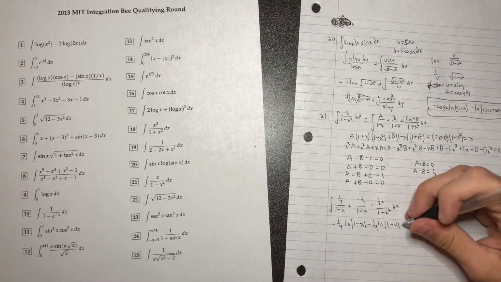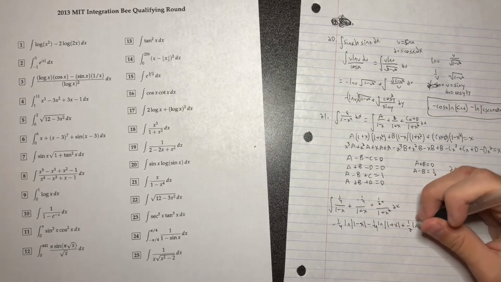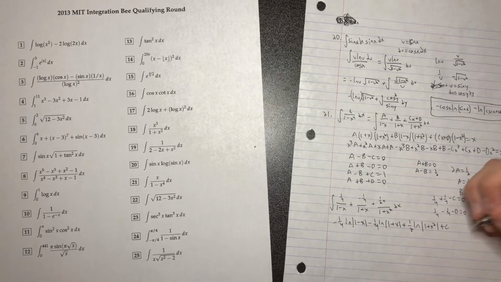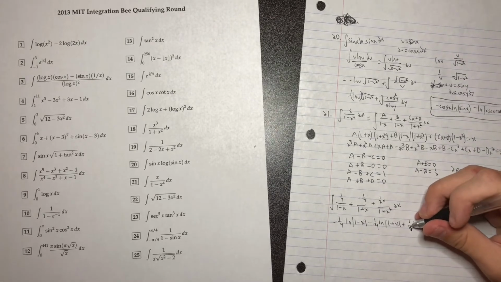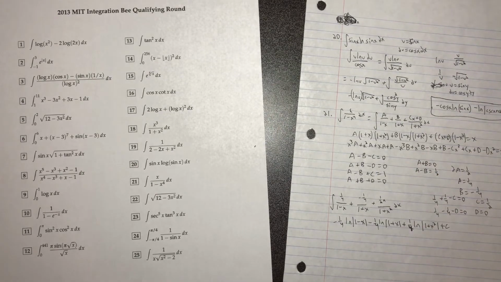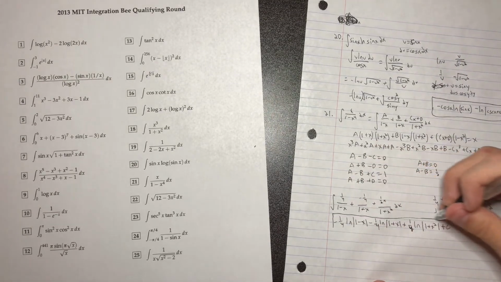And then we have a plus 1/2 natural log of 1 plus x squared plus c. Sorry, this should be 1/4, my bad, because when we multiply this by the 2x, this will become a 1/2. And that looks about right. So we are done with question 21.